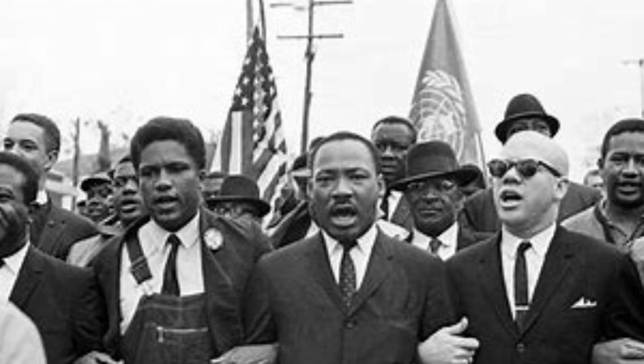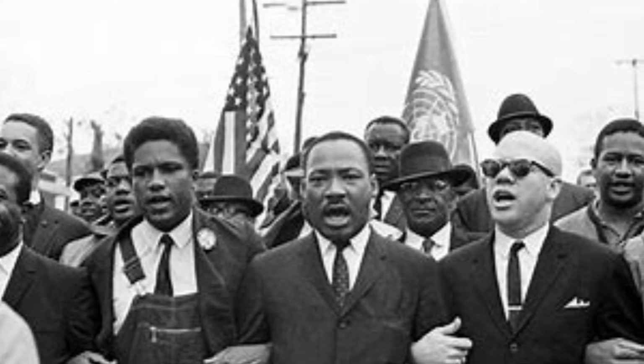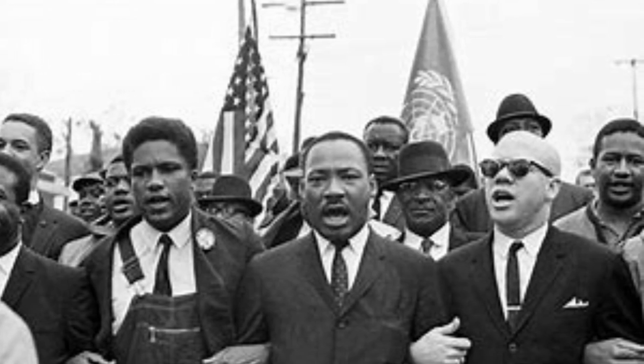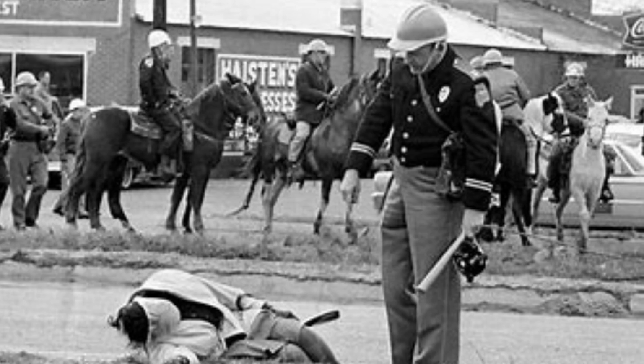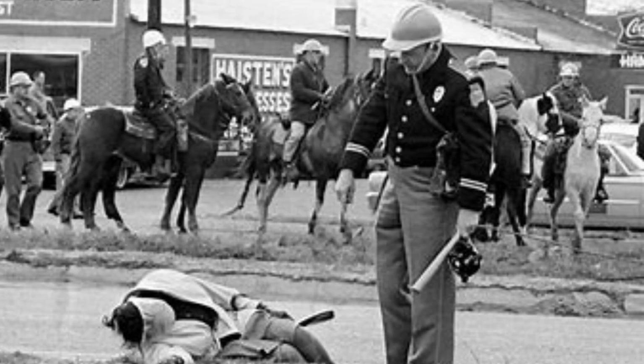In 1965, the Selma to Montgomery marches were organized to protest voting rights discrimination. These marches were met with violence, but they drew national attention to the struggle for voting rights.